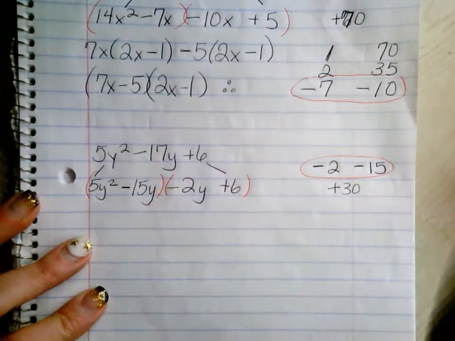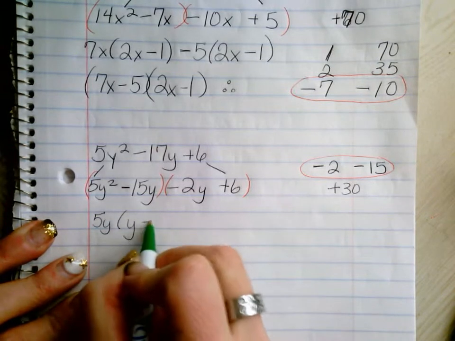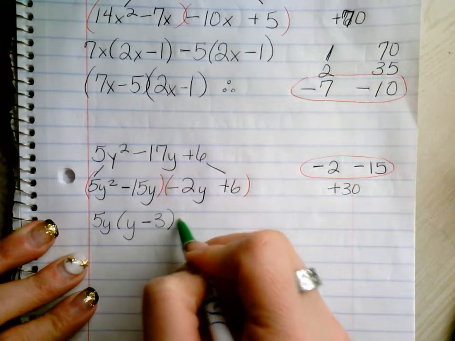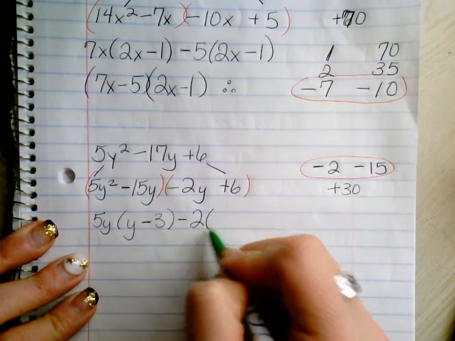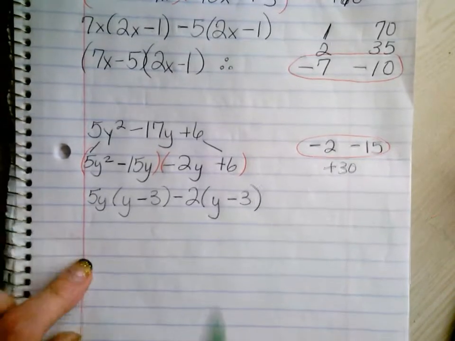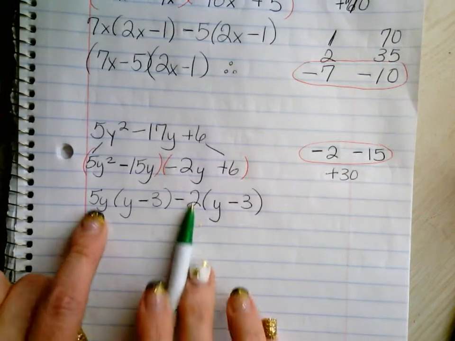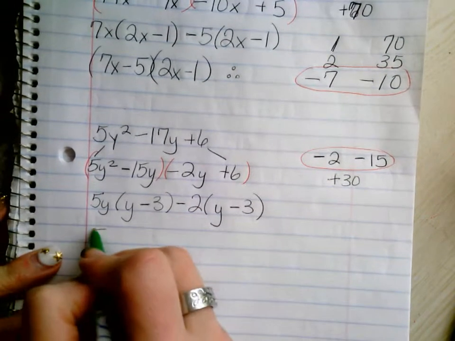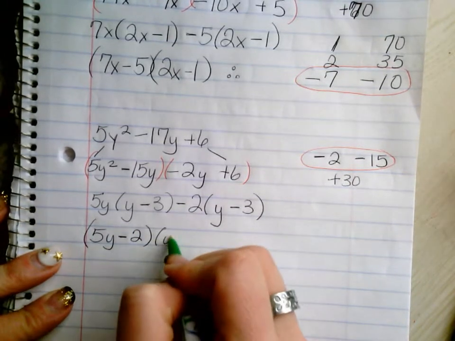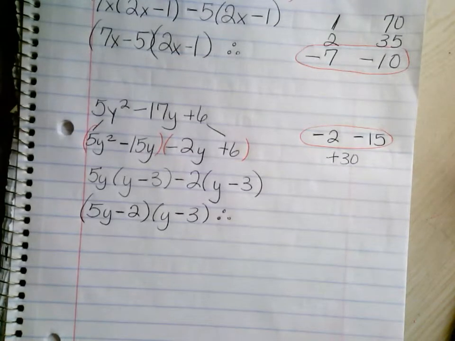Group, 5y, y minus 3, negative 2. Oh, look, y minus 3. Since both of these items are being multiplied by the exact same factor, you can group them together and multiply them both by the y minus 3. Okay?